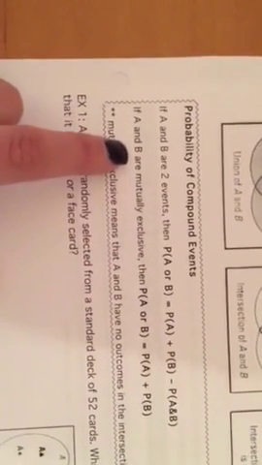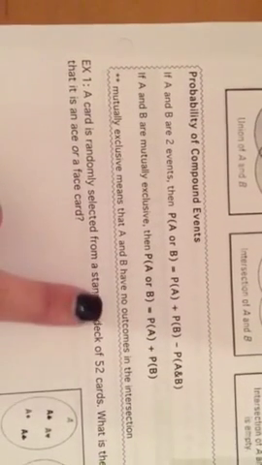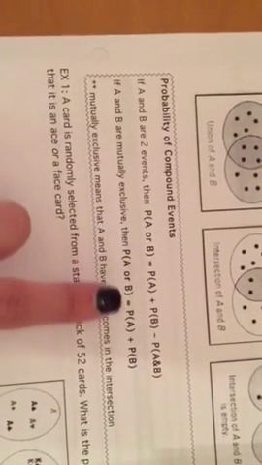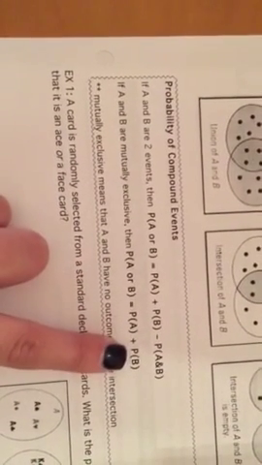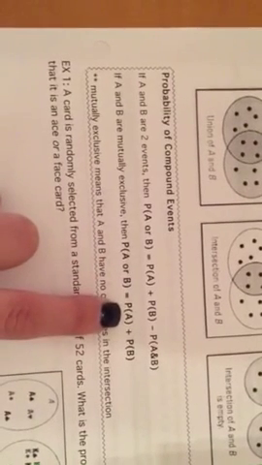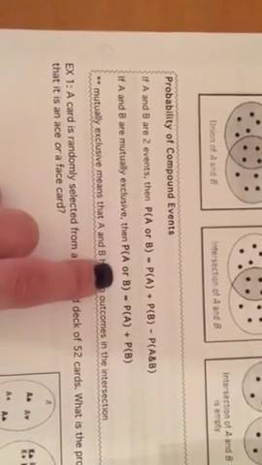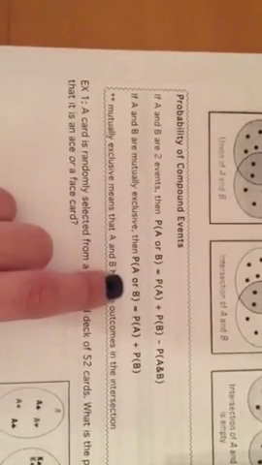If A and B are mutually exclusive, which means that A and B have no outcomes in the intersection, so they have nothing in common, like a jack and a king, all I do is the probability of A plus the probability of B. So the probability of drawing a jack plus the probability of drawing a king gives me the probability of drawing a jack or a king.